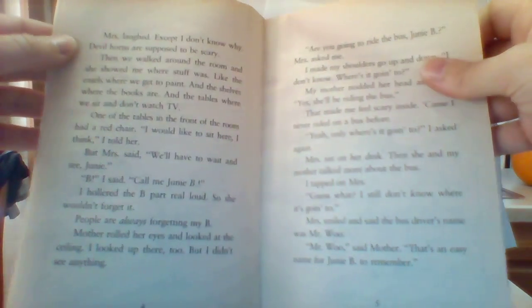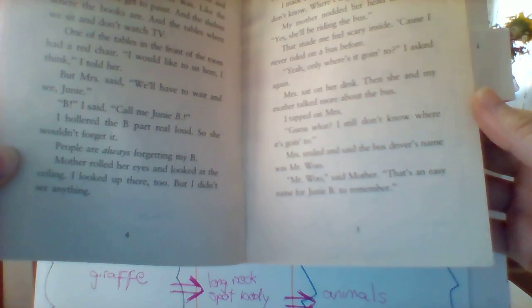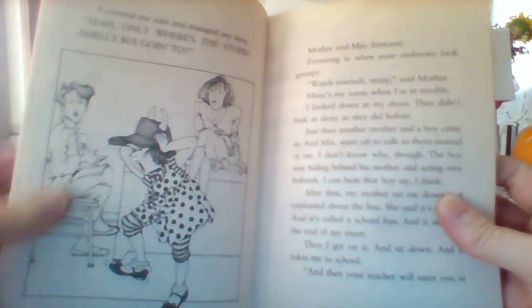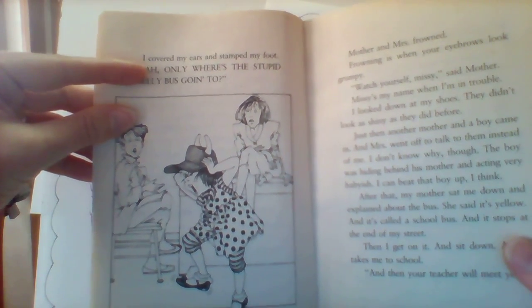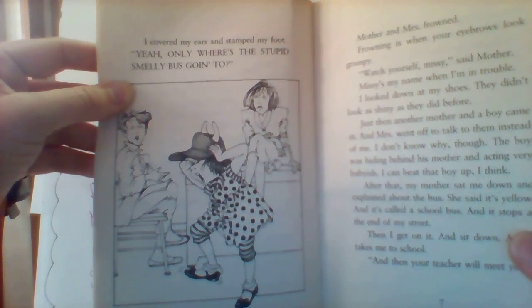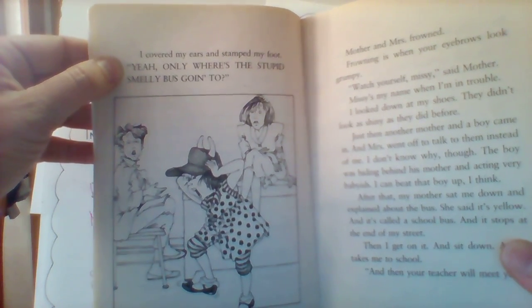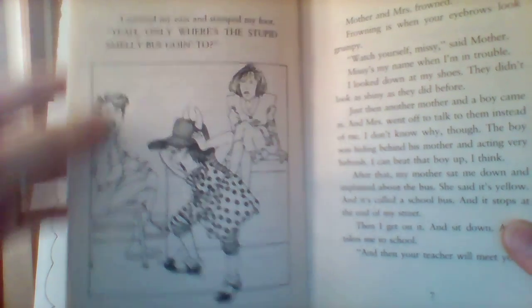Okay, I would like you to think about some inferences. If we go to page 6, here, you remember when I read that? I covered my ears and stamped my foot. Yeah, only where's the stupid smelly bus going to? All right, I would like you to infer how this little girl, Jenny B, is feeling.